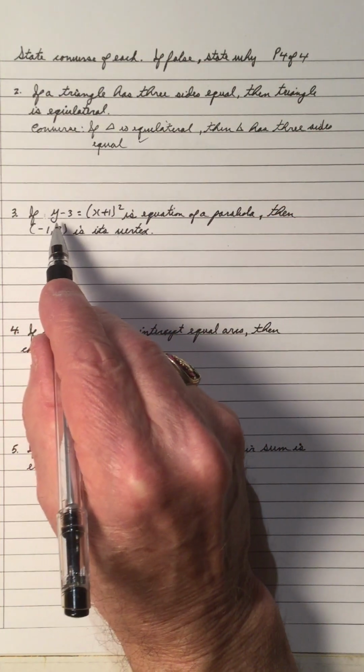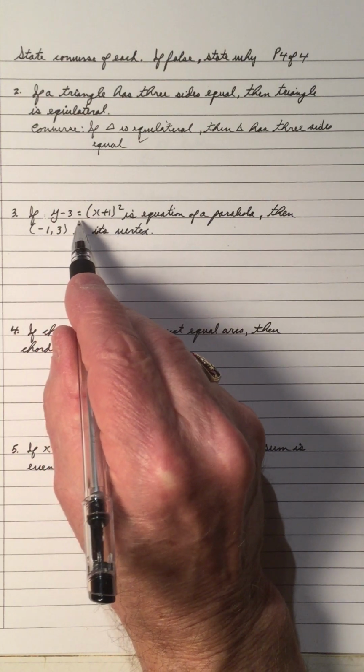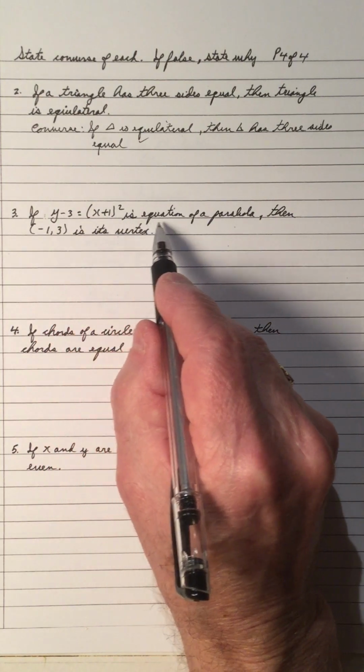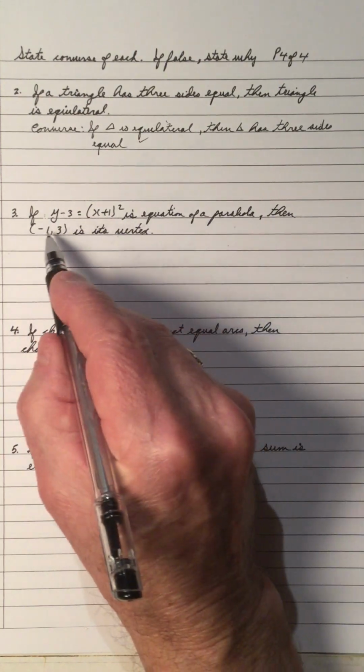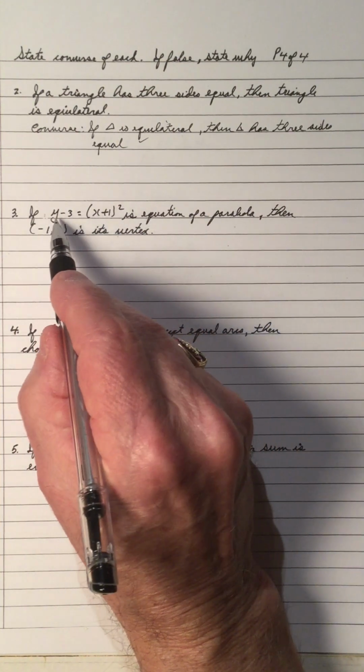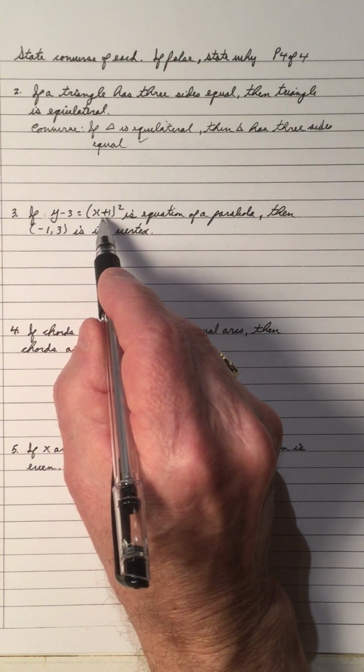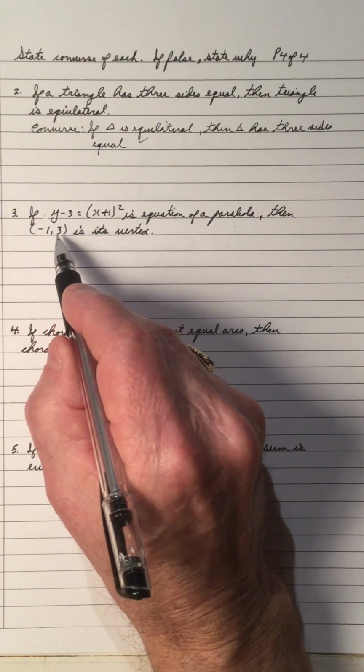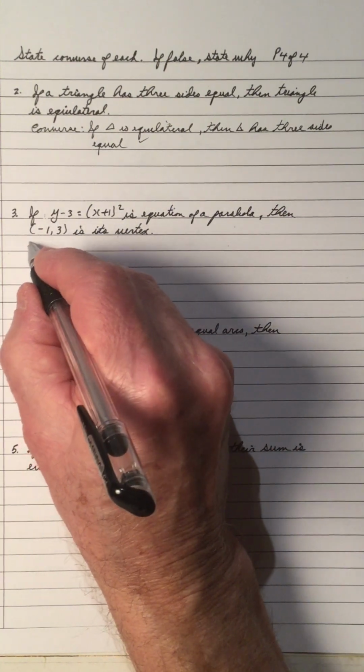Number 3, if y minus 3 equals (x plus 1) all squared is the equation of a parabola, then negative 1, 3 is its vertex. So that's true. When x is negative 1, that's a 0. When y is 3, that's a 0. So its converse.